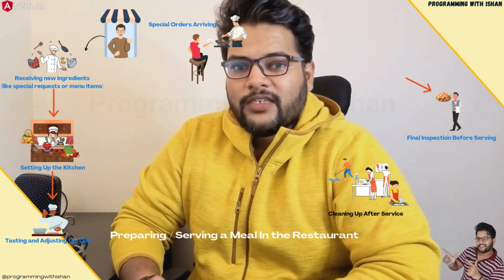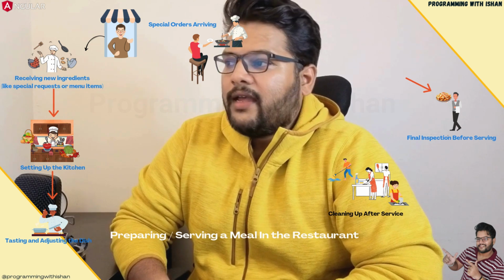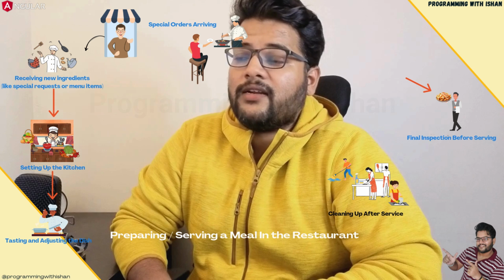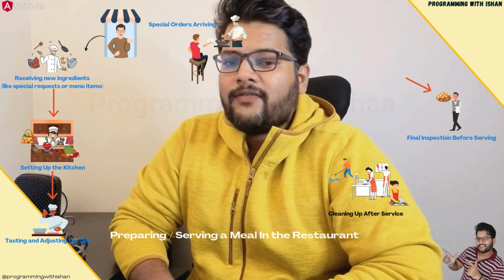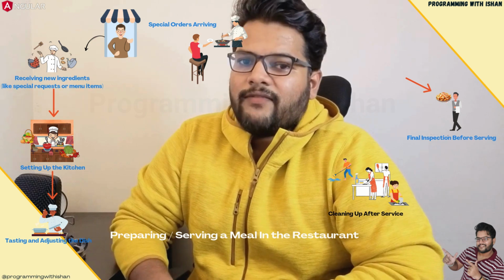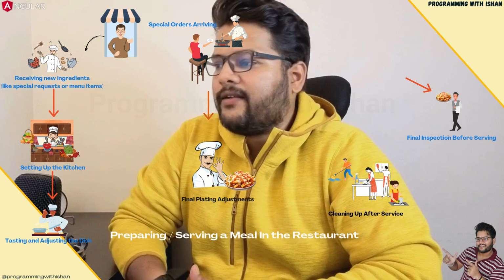So once the projection has been done, then ngAfterContentInit gets called, and after this the change detection cycle keeps on checking for any kind of change in the projected content, and the final plating of the dish which was prepared resembles the ngAfterContentChecked, because the chef is checking for any kind of change in the final projected content, right?